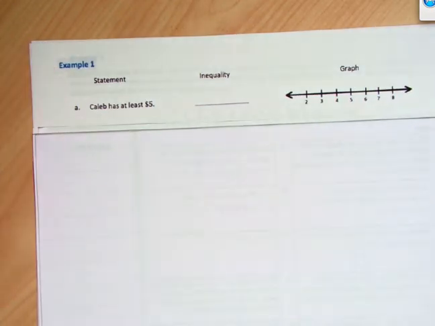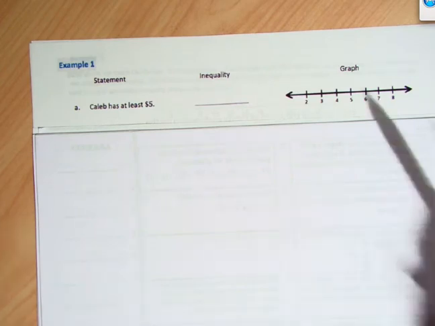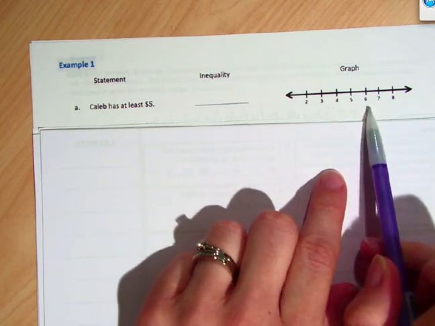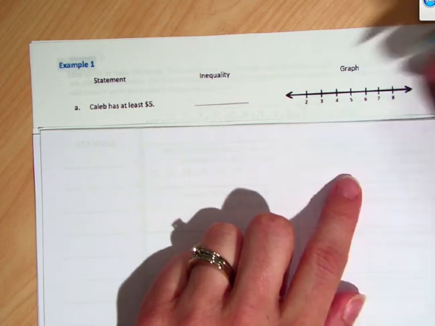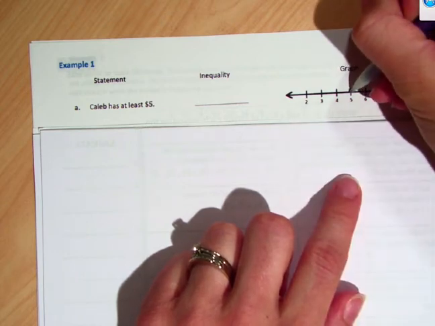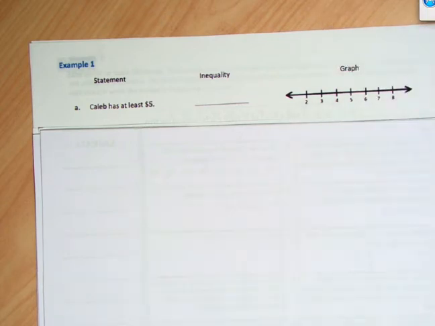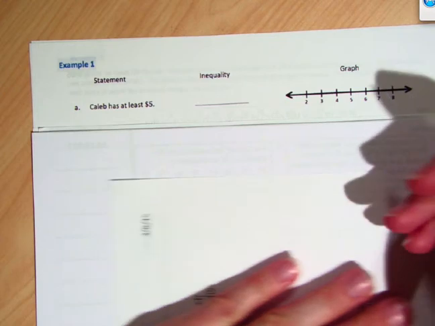All right, first, before I get there, I want to talk about a graph. On this graph, if Caleb has $5, we could graph that. Caleb has $5, we put a dot. Now the dot that we use is a closed dot. Grab another little note here. Okay, it's a closed dot.